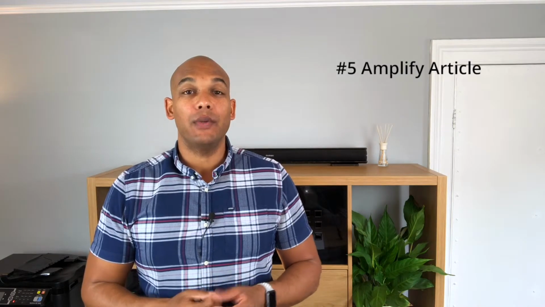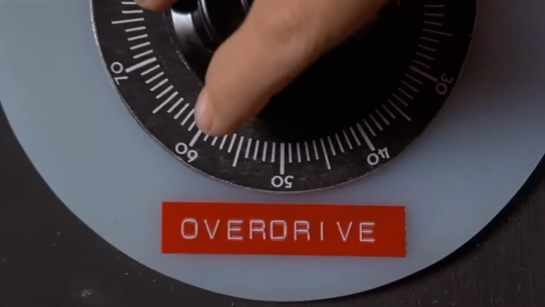Number 5, amplify your article. By now, you should have the perfect article. It's a good length, the keywords are in the correct places, it's all formatted and tidy. So what do you do next? You need to amplify your content.